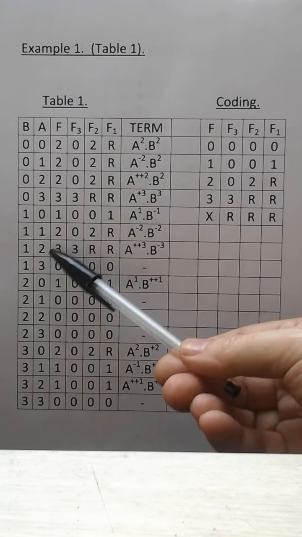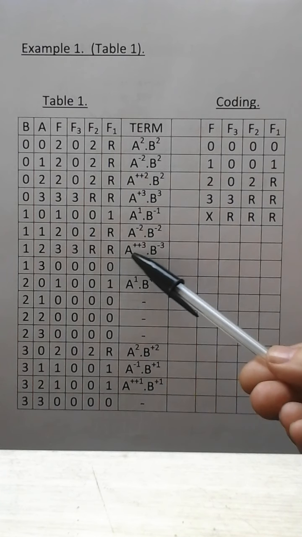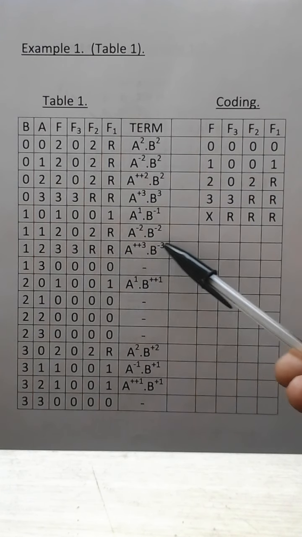For this row, F is a 3, so you're dealing with 3's, n equals 3. And for A, I have to add 2 to 2 to get it to a 0, so it's A plus 2 modulo 4. And what I have to do to a 1 to get it to a 0, I have to minus 1, so it's B minus 3, minus and plus 3.